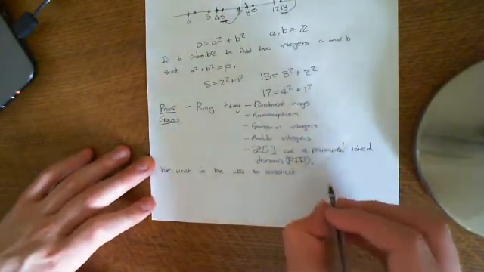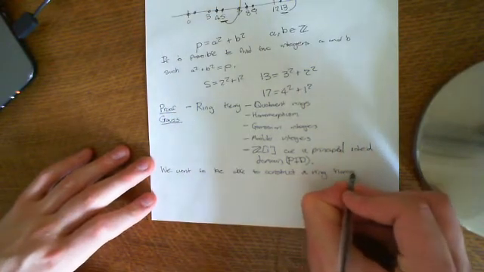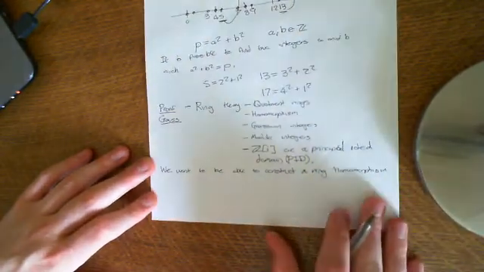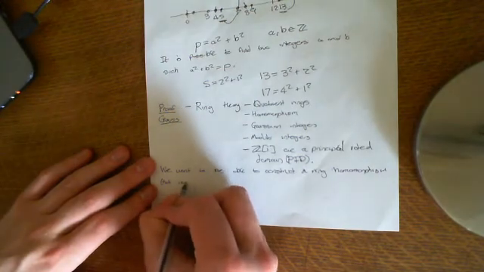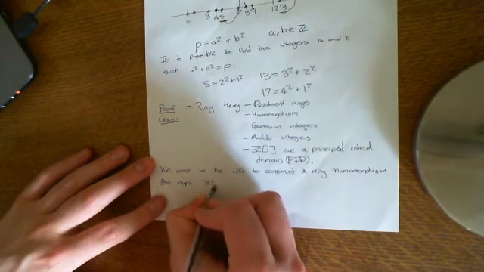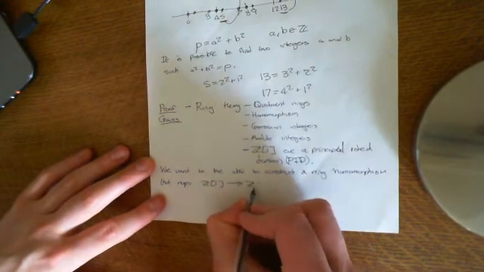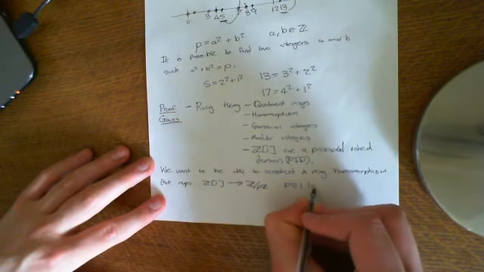We want to be able to construct a ring homomorphism that maps the Gaussian integers onto Z mod pZ, where p is congruent to 1 mod 4.